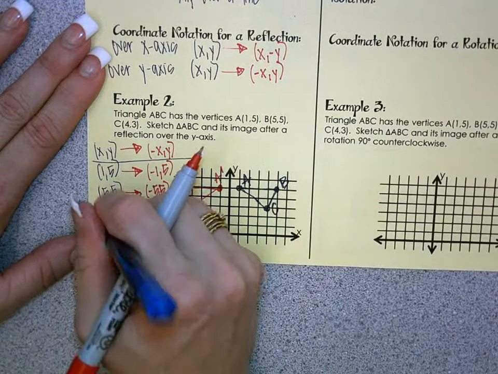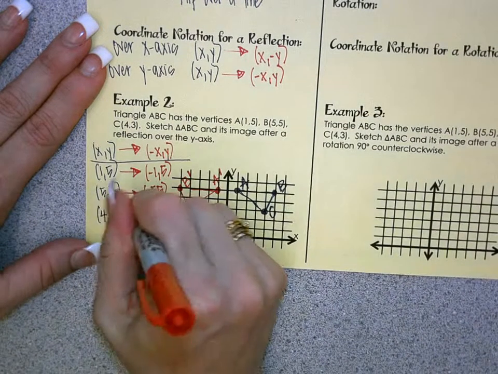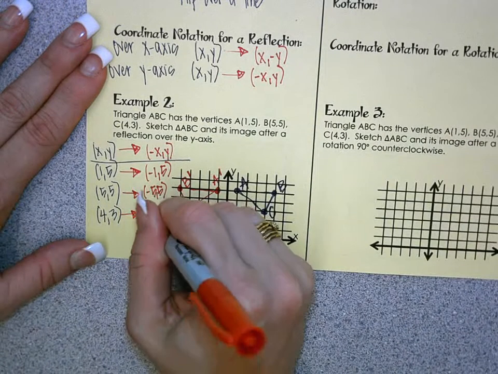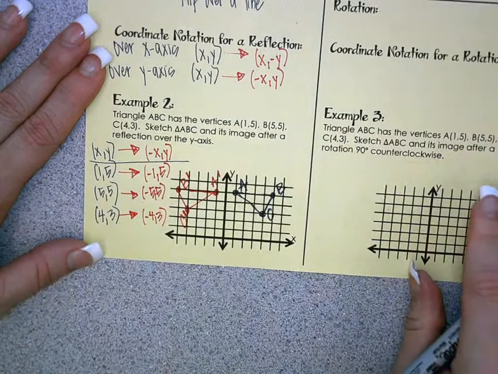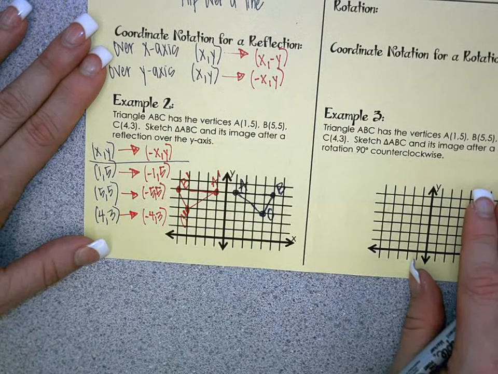Is it the same thing for C point? Yeah. 4, 3. If you labeled this point, this would be negative 4, comma 3. Okay, so all that changes is just the value of the X part. Okay, it'll turn from positive to negative.